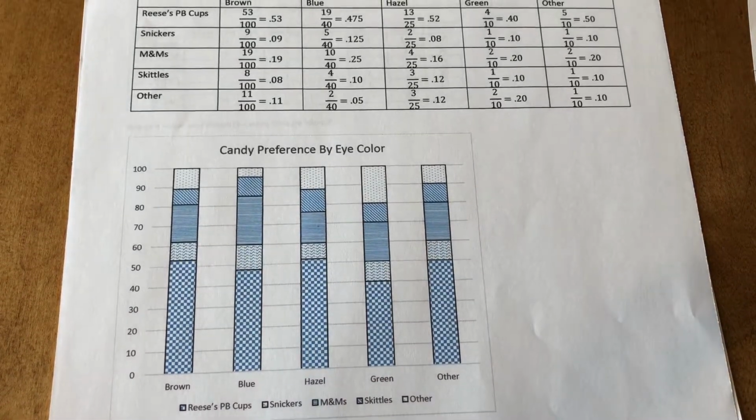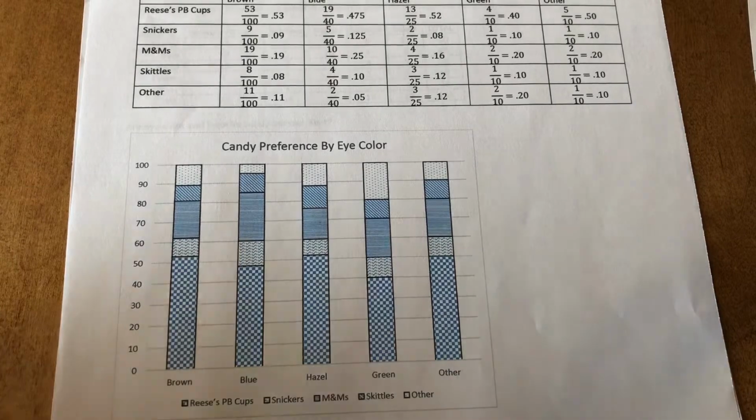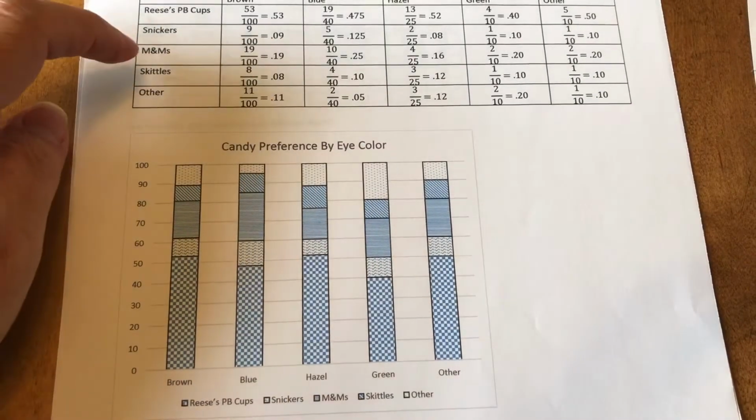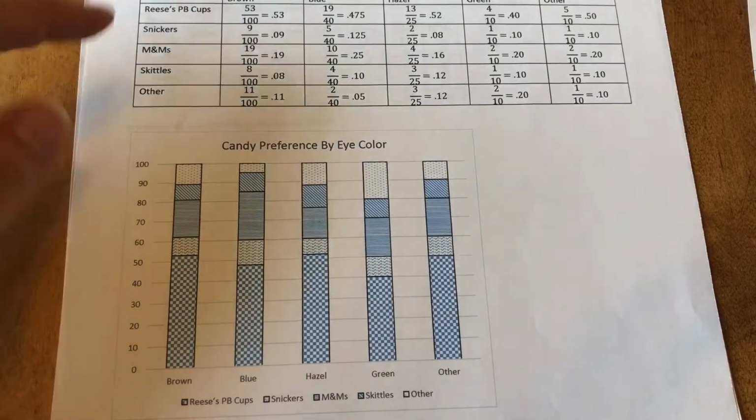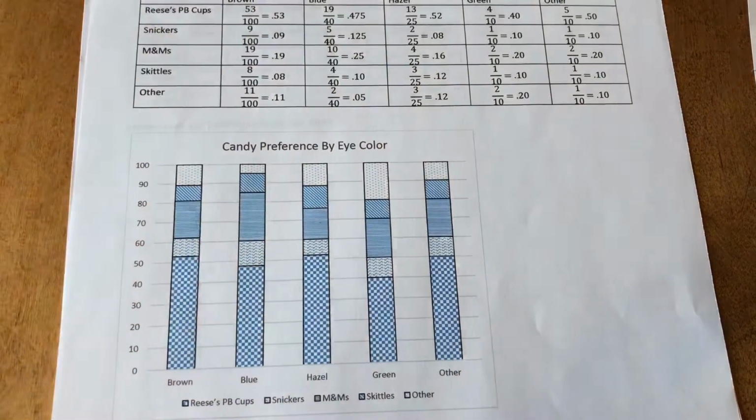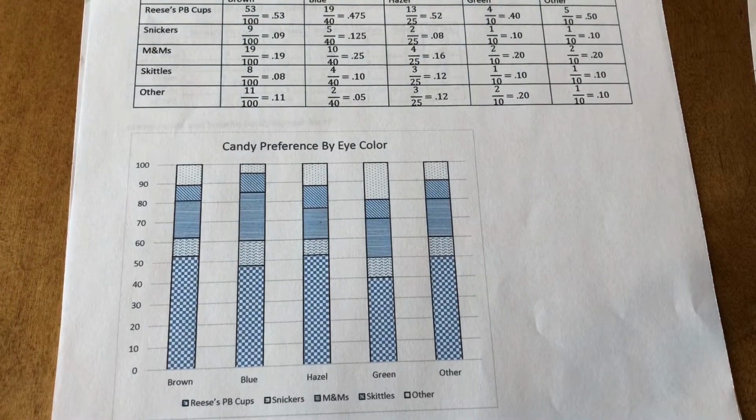Okay? So my segmented bar graph is a way to visually represent your conditional distributions. And I think this is a lot easier to read than looking at a sea of numbers. Okay? So what we can do is we can look at our segmented bar graph and say, is there a relationship between candy preference and eye color? Are they independent or dependent?